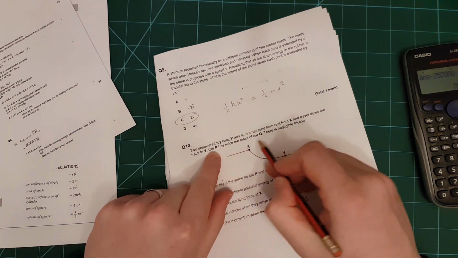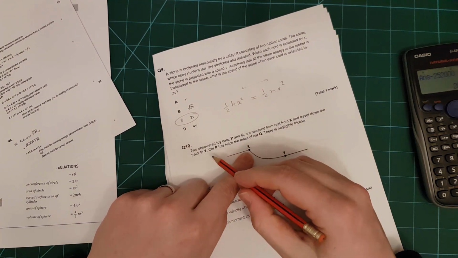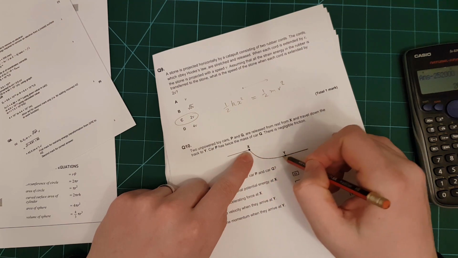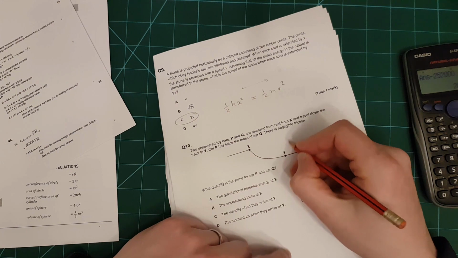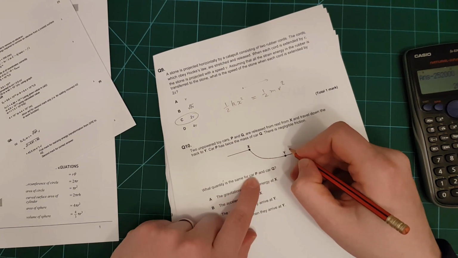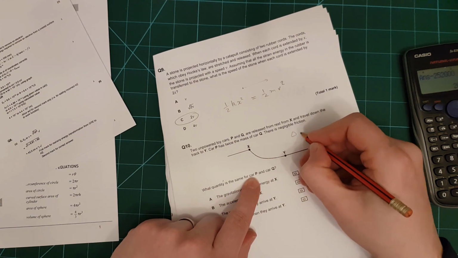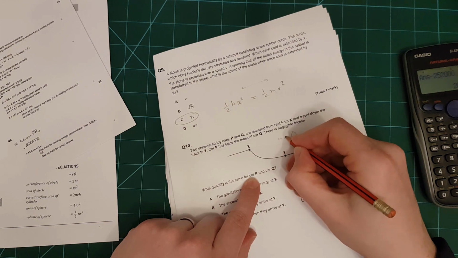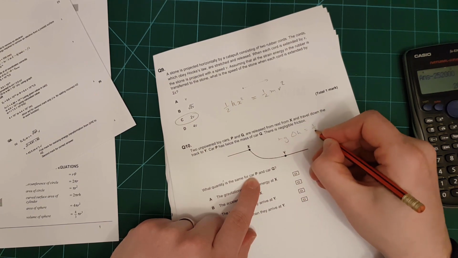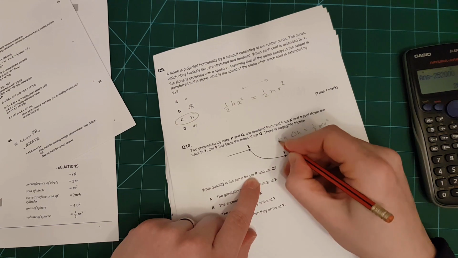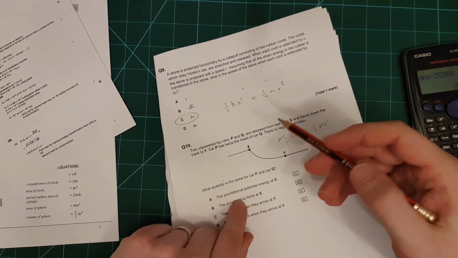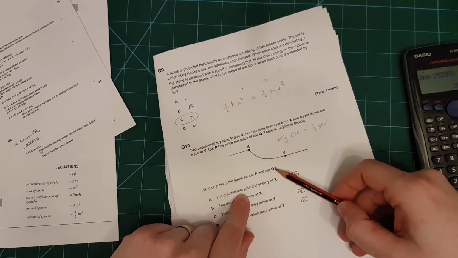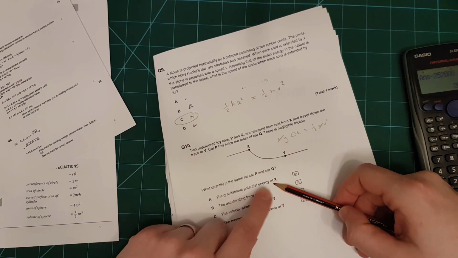Two unpowered toy cars are released from rest and travel down the track. P has twice the mass of car Q. There's negligible friction. Well, the velocity that they've got here is going to be based on this: mg delta h is equal to a half m v squared. The m's cancel, so it's independent of the fact that they've got different masses.